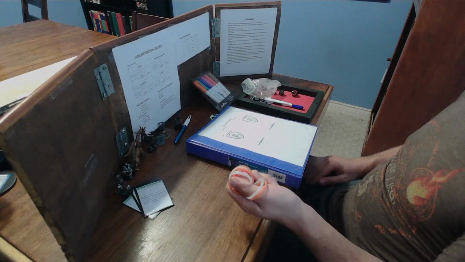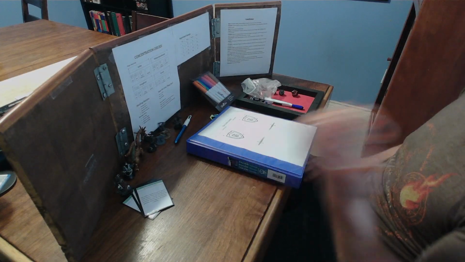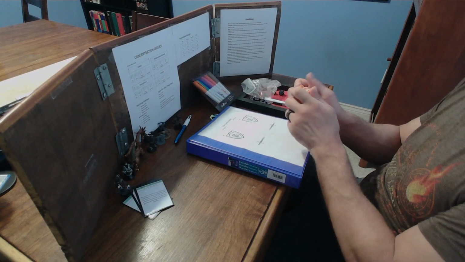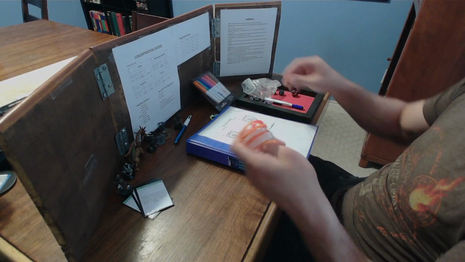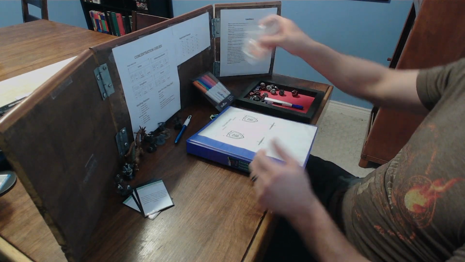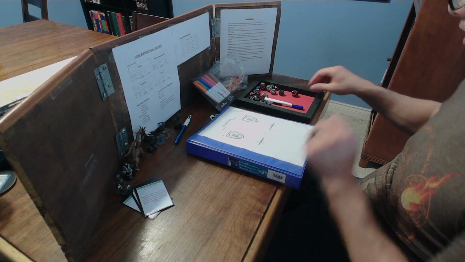We also are running 2024 D&D. So with 2024 D&D weapon masteries, it's very important to keep track of all the different debuffs that can happen because of weapon masteries or just different things as you get to higher levels of play.